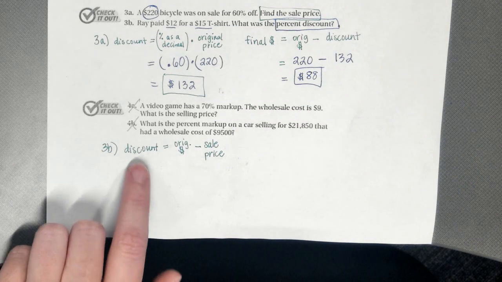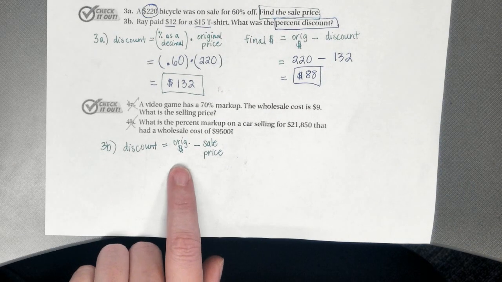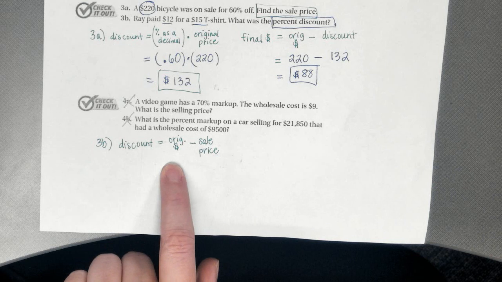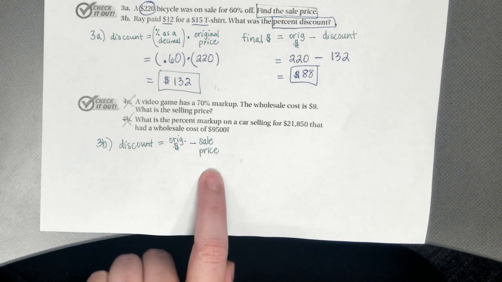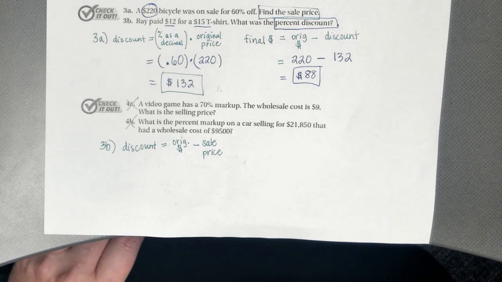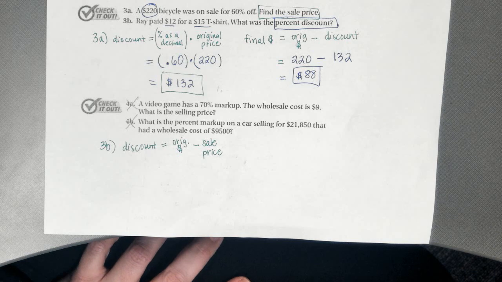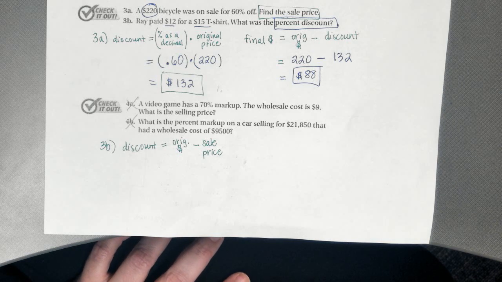I'll give you a minute to fill in the original price of the shirt and the sale price of the shirt, and then subtract those together.